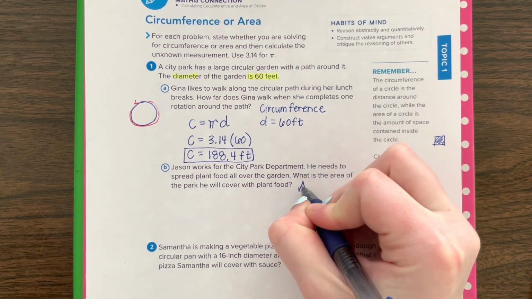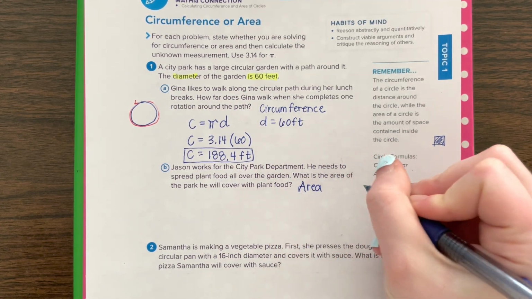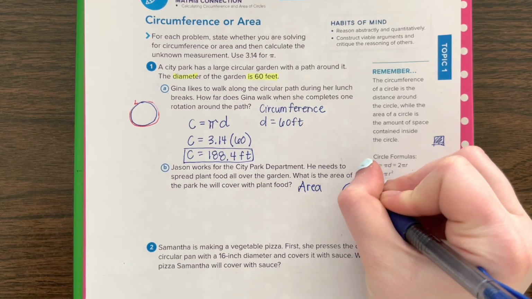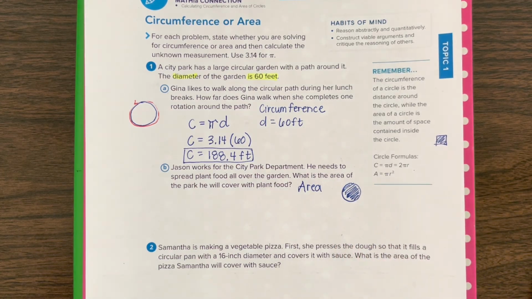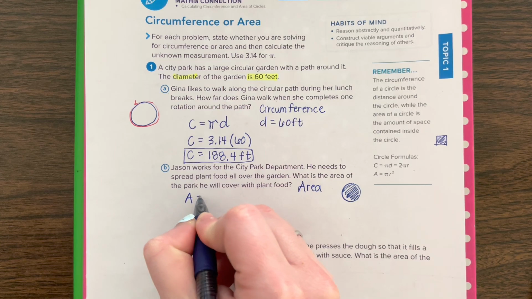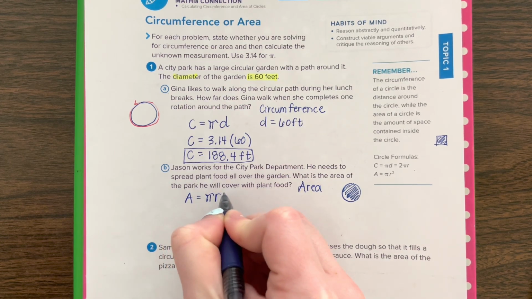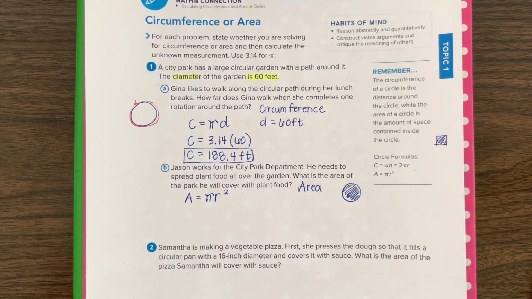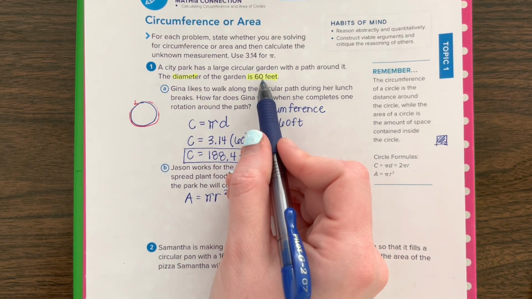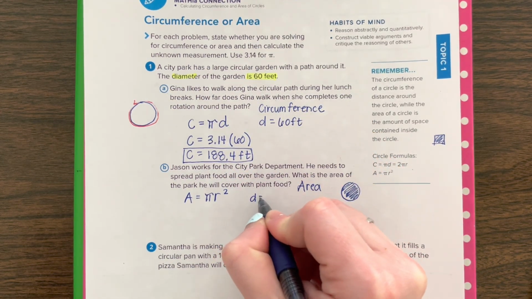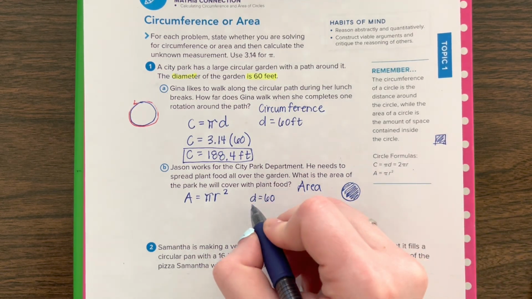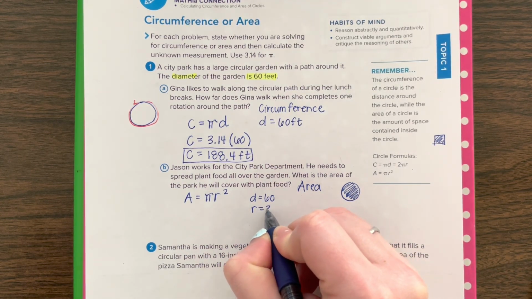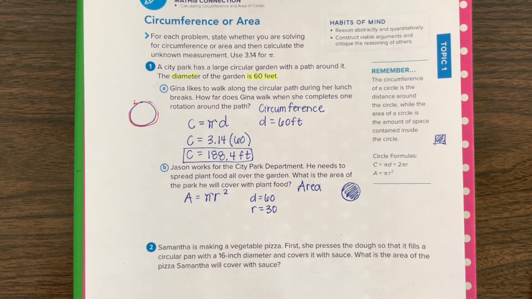Well, that right there just told us we are solving for area. Because if we think about this circle, we are covering it. So everything on the inside, that is talking about area. So our area formula is equal to pi times the radius squared. But it gave us the diameter. The diameter is 60 feet, but we know that the radius is half the diameter. So that means that the radius has to be 30 feet.